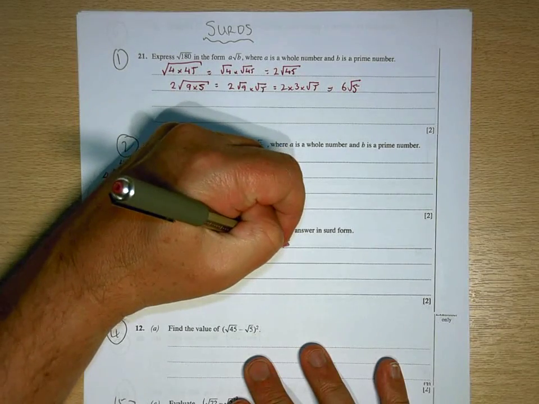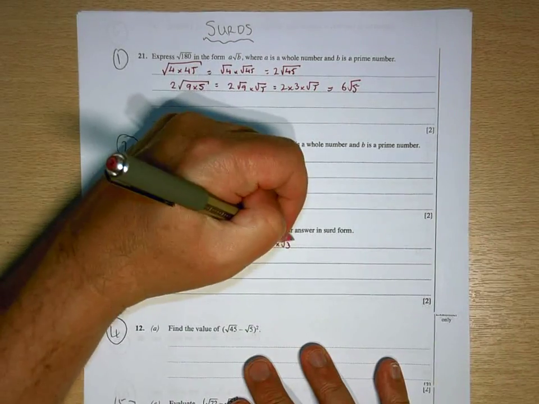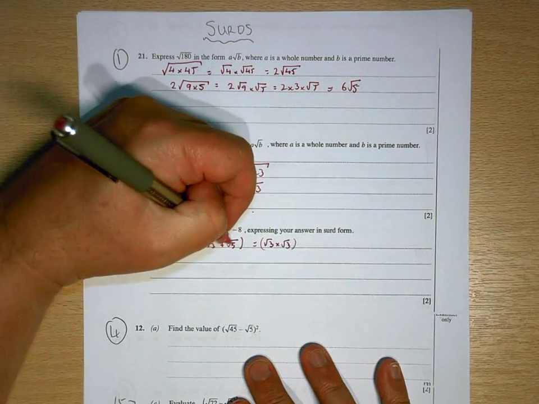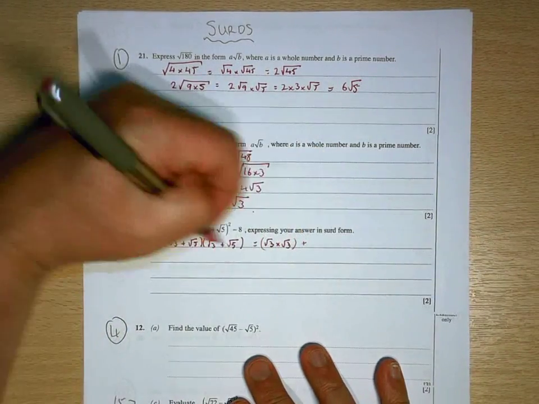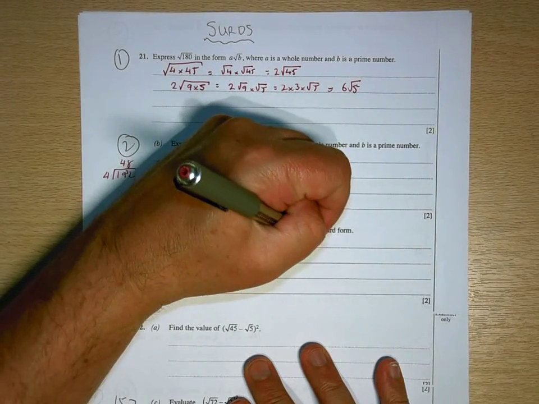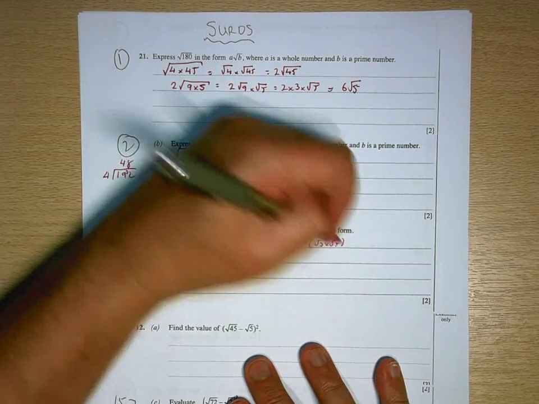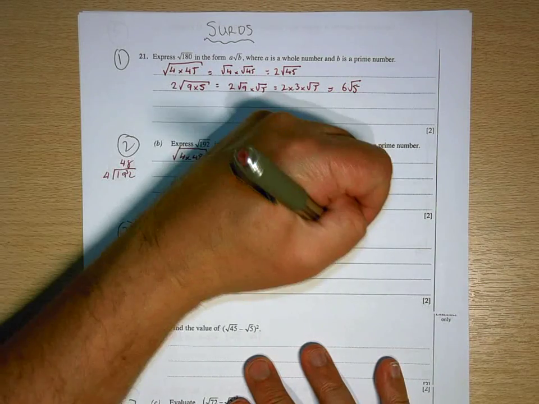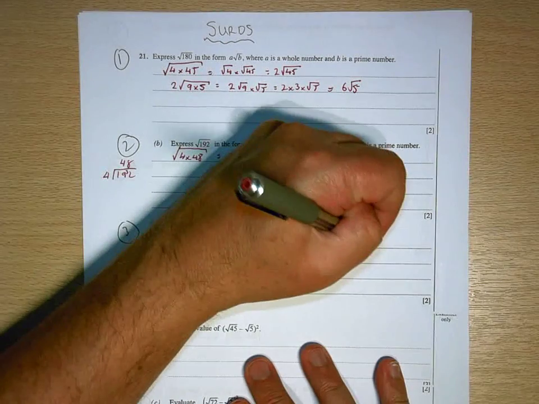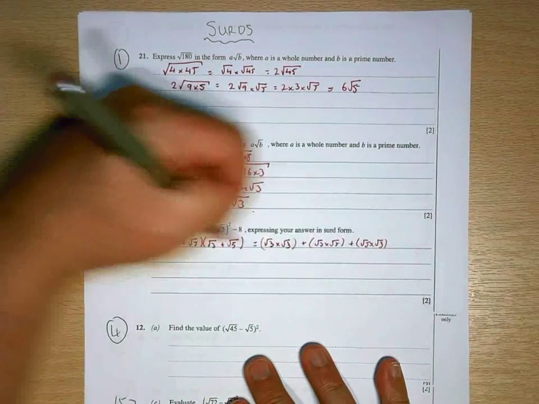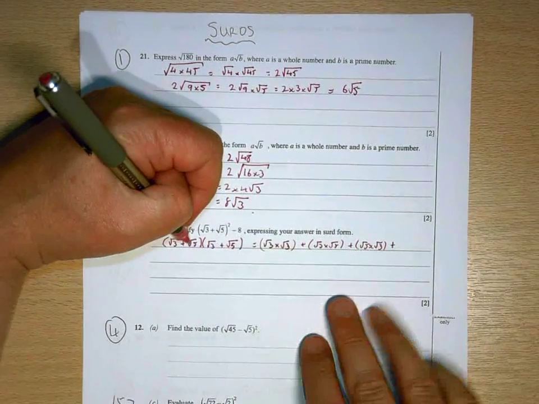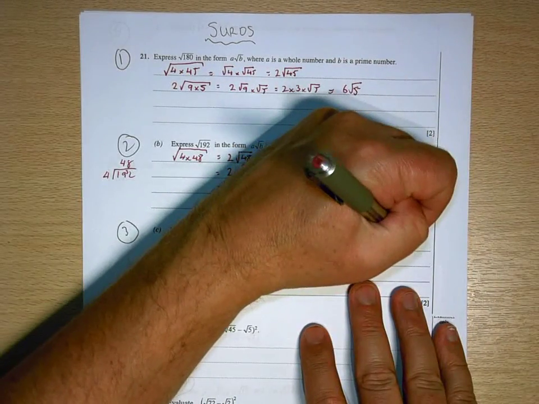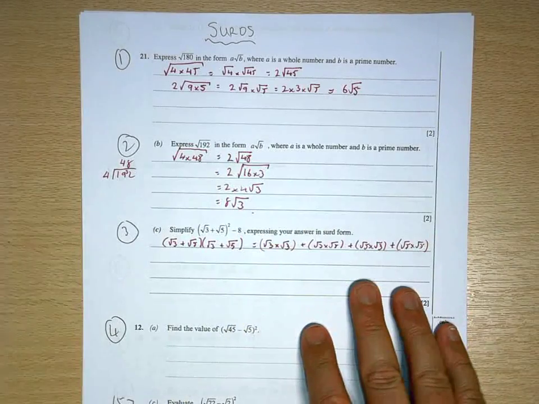I'll write it out in full. Plus root 3 times root 5. Plus root 5 times root 3 is the inside, and then plus root 5 times root 5, like that.